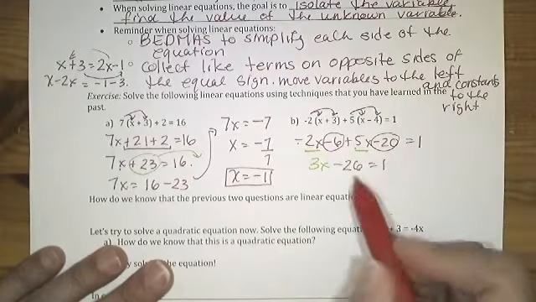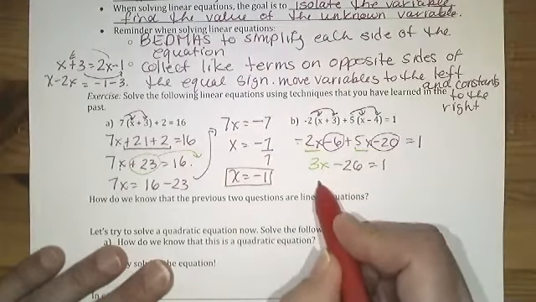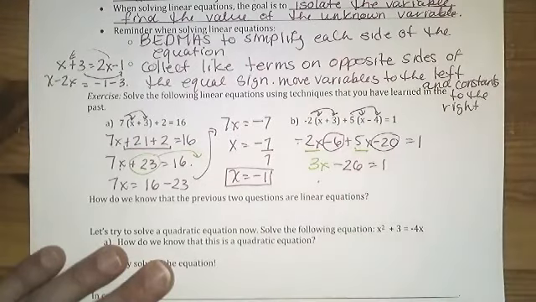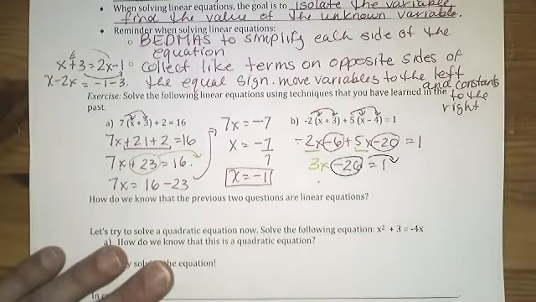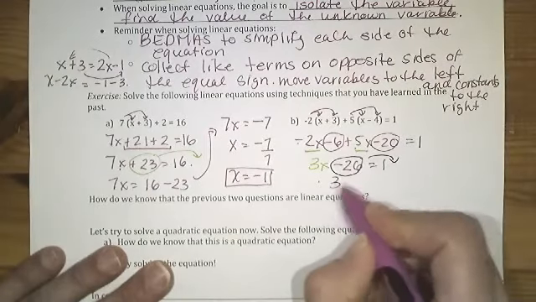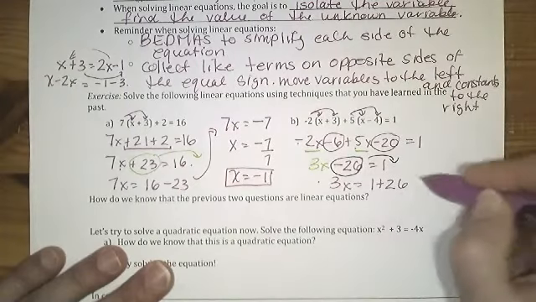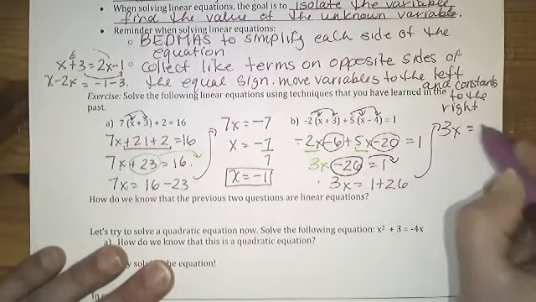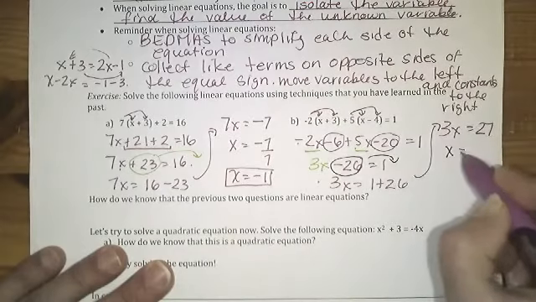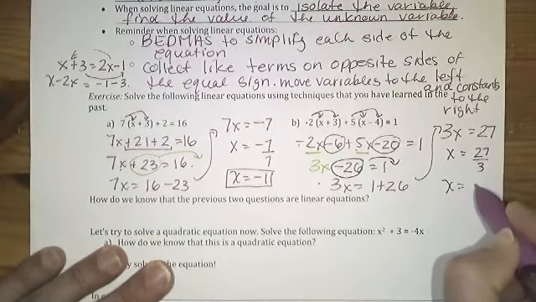So this is where I want to bring my variable term. I want to leave it here on the left side, and I'm going to take this constant term and bring it over to the other side. So 3x is equal, don't forget to change the sign, to 27, and then I'm going to divide by 3 to get 1x, so x here is equal to 9.